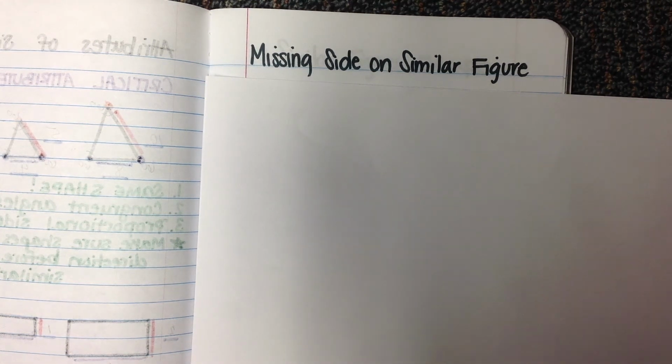Hello, class. Turn to the next odd page in your interactive notebook, and today we're going to talk about how to find the missing side on a similar figure.